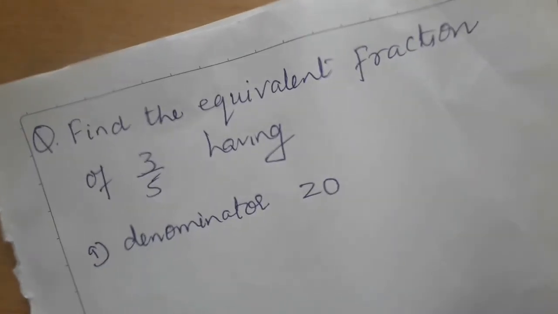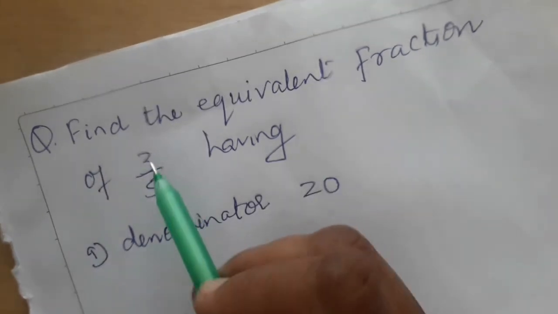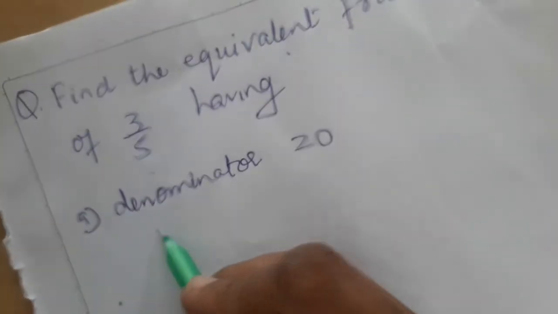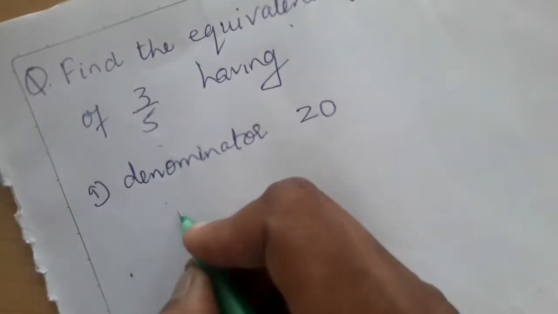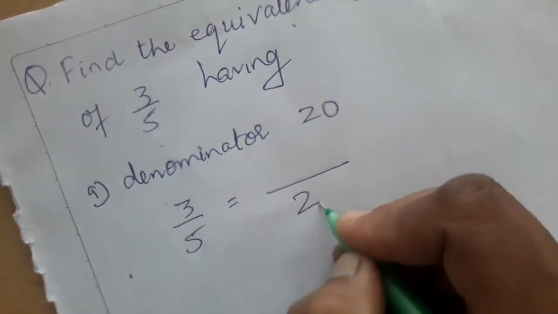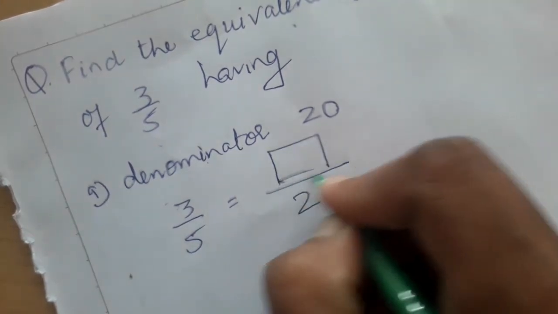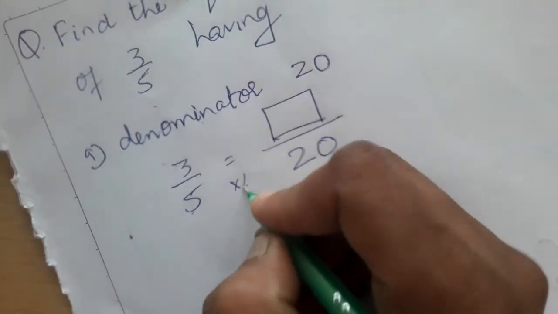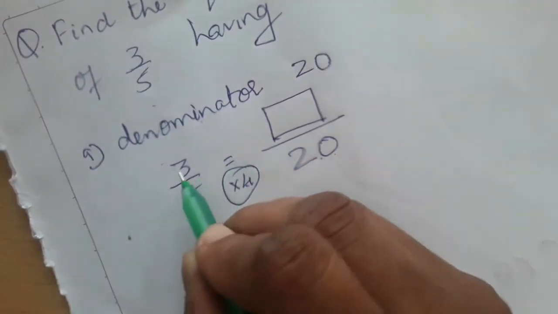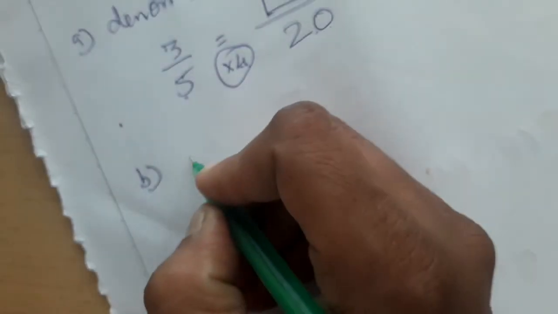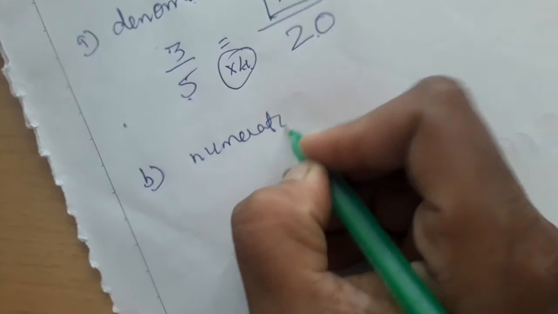Now see the question given here. It's given as find the equivalent fraction of 3 by 5 having denominator as 20. So what you will do is write 3 by 5 is equal to, now the denominator is 20, write here 20. And you have to find out this fraction. Fine. So 5 into which number is 20? So 5 4s are 20. So here you will have 3 4s are 12. So write here 12.